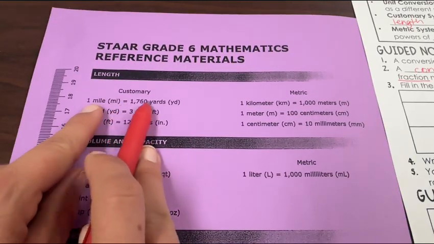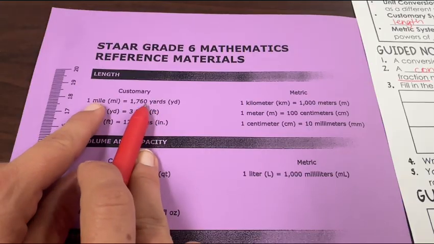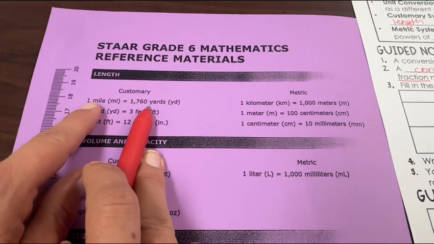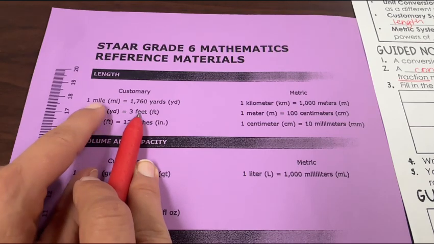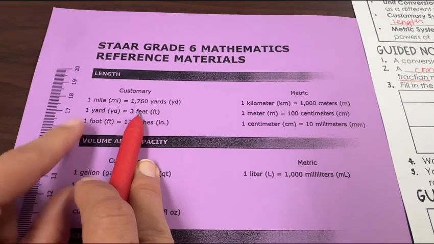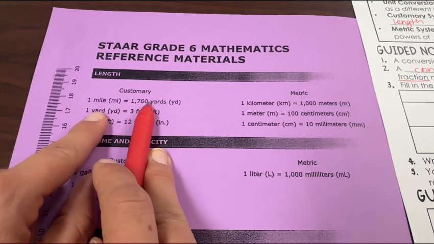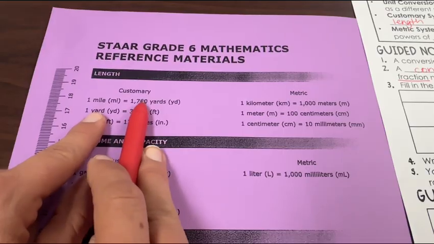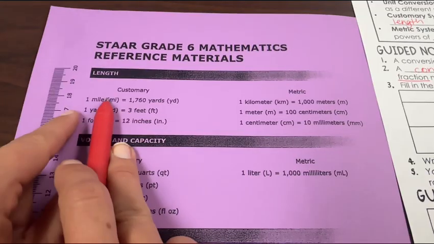All right, this is not on the same line. So what happens is, and you did this last year, so this is a review. So when you go from miles to feet, you've got to go through yards. Okay, so if 1 mile is this many yards and each yard has this, you're going to multiply these in order to figure out how many feet in a mile.